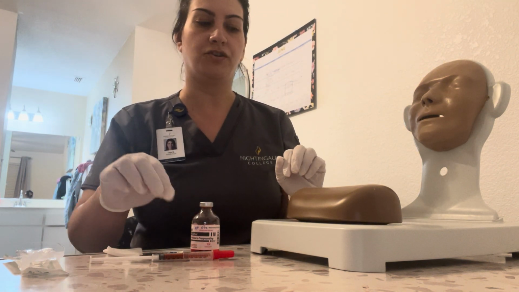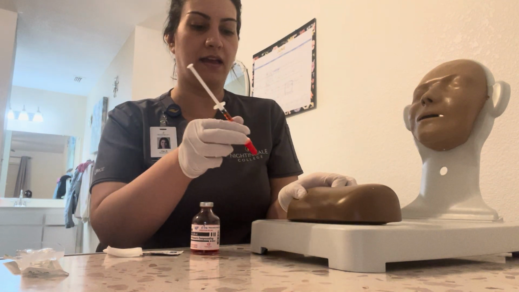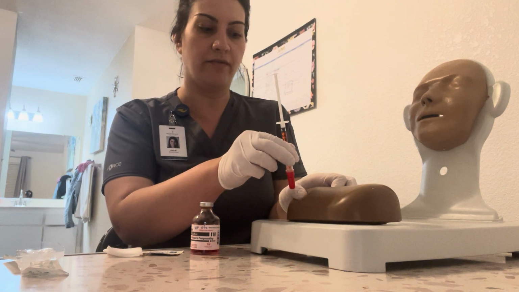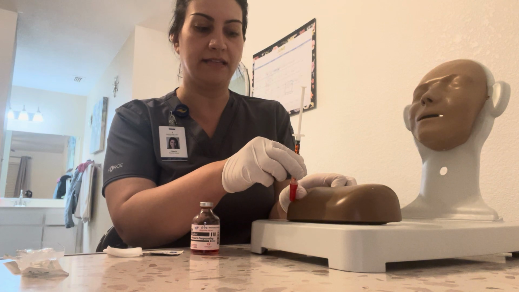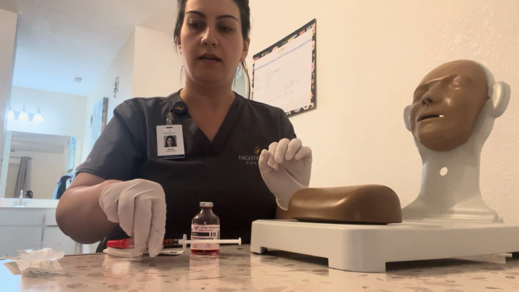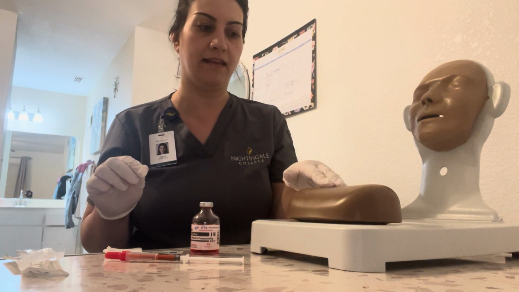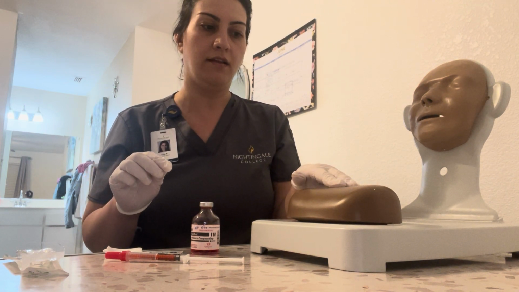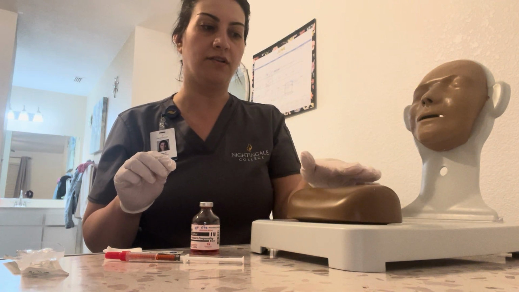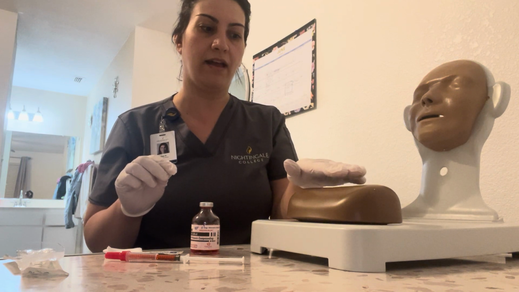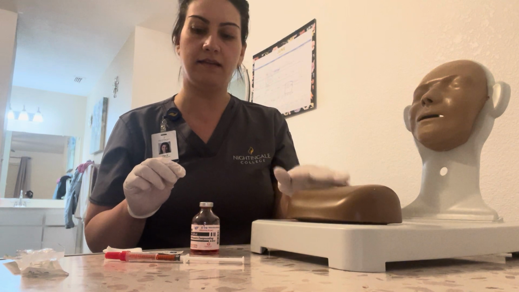Next, we want to measure. We're going to pinch the skin here and measure that our needle size, starting from the top fold to the bottom fold, is half the size of the needle, which it is. And we want to go ahead and assess the site, that there's no infection, no bruising, no swelling. And also we want to palpate to make sure that there's no edema or any tenderness, which there isn't.